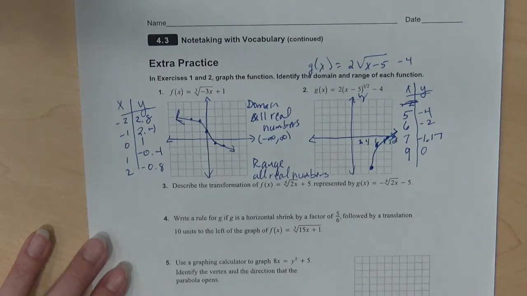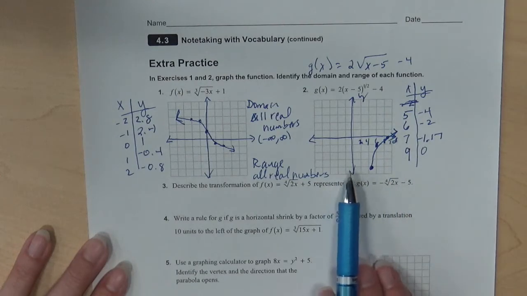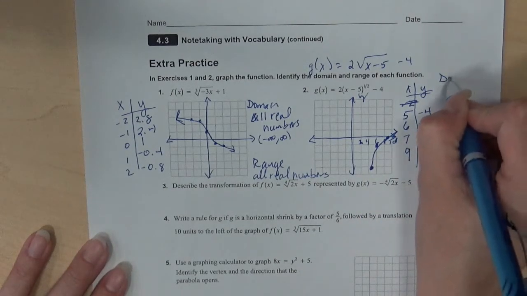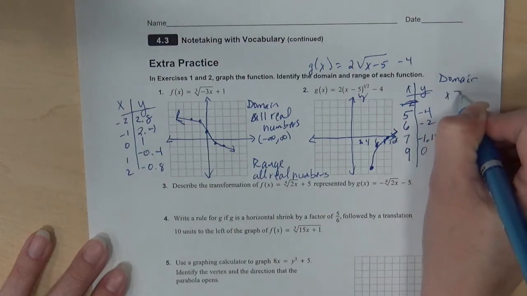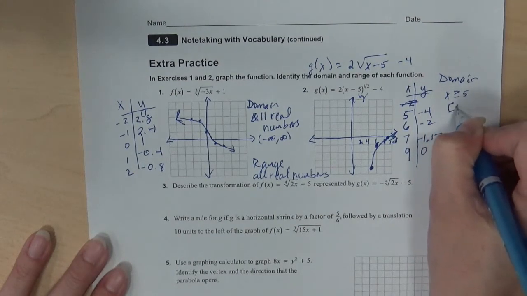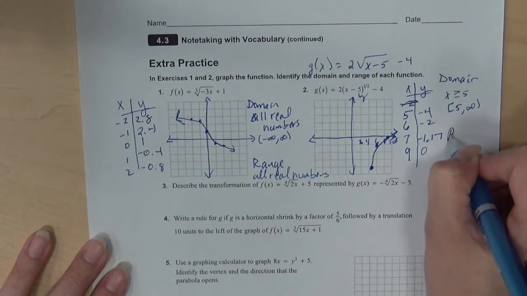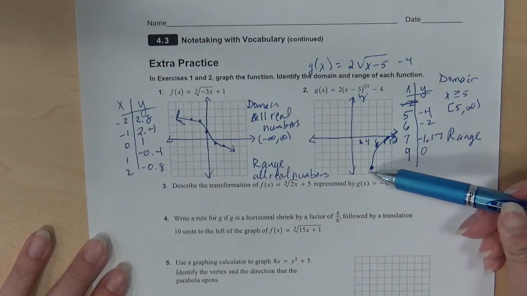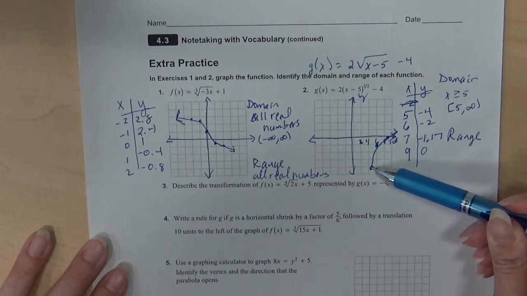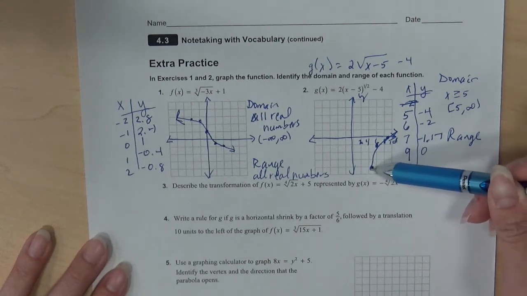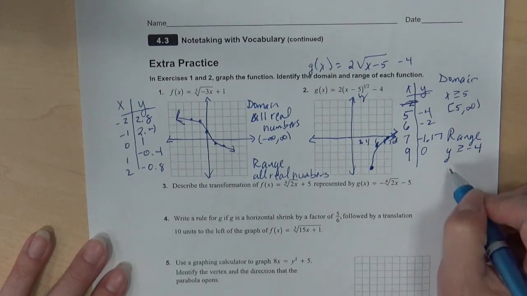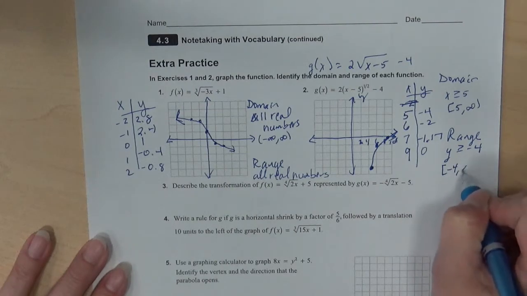In number 2, our domain, our x's begin at this point, and here x was 5. So the domain here would be x greater than or equal to 5, or you could say bracket 5 to infinity. And the range, the y values begin at this point, and this y coordinate was -4. So y is greater than or equal to -4. And I could say square bracket -4, positive infinity.